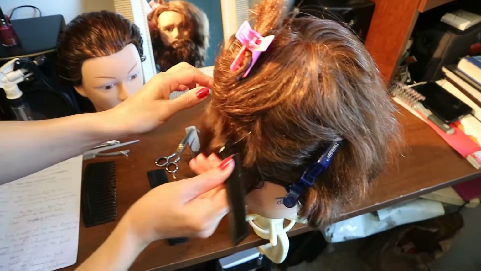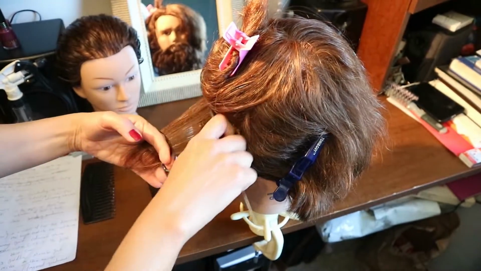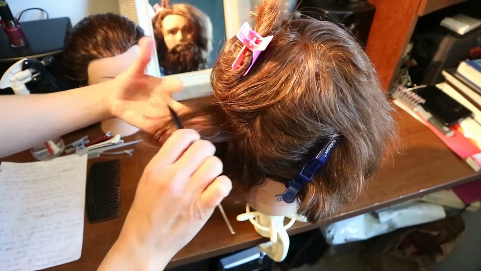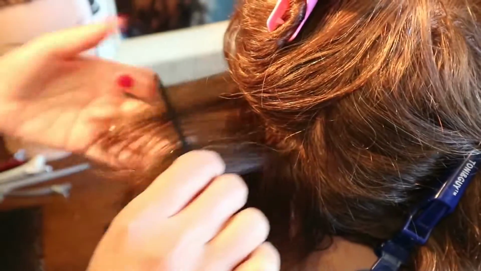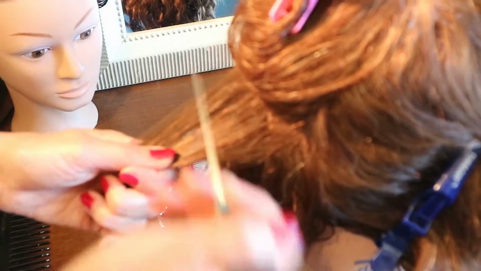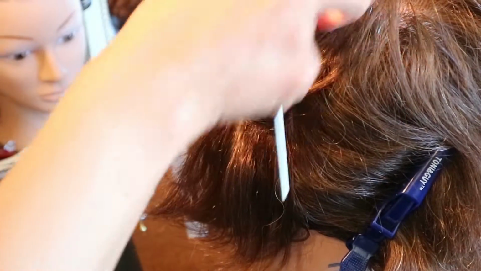It's more controllable and manageable. This small section is called a subsection. So for each piece of work, styling and cutting, we need to part the hair into small and uniform parts, which are called subsections. The next one is called part.